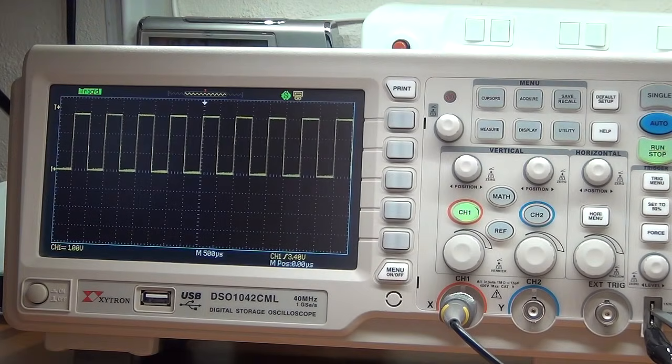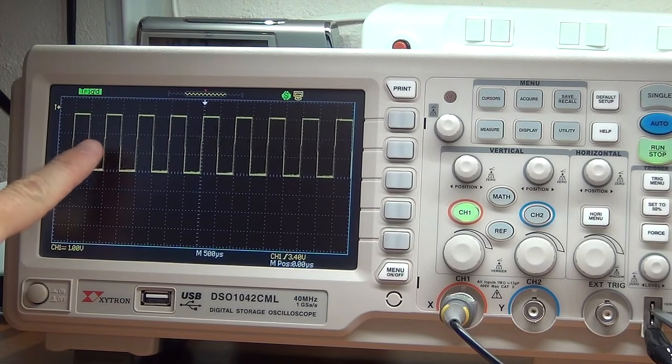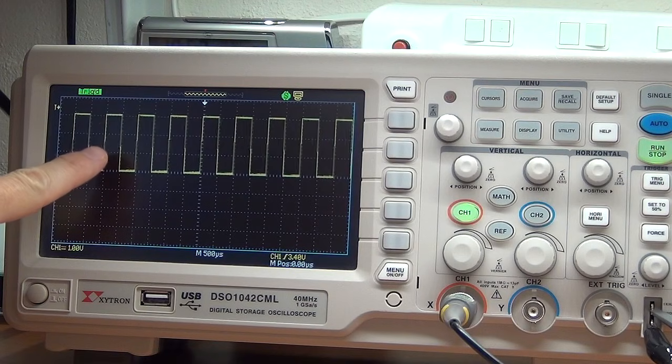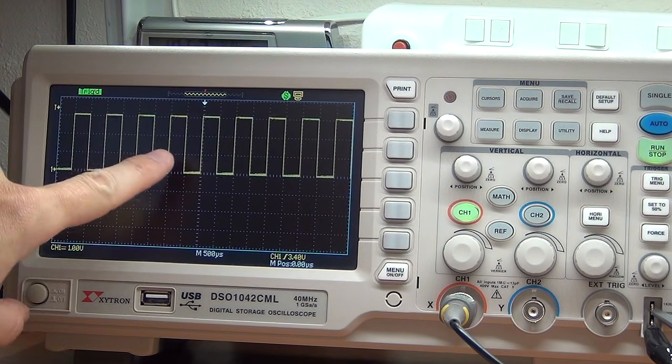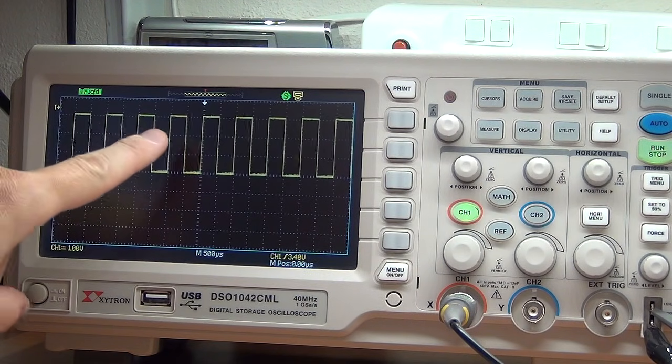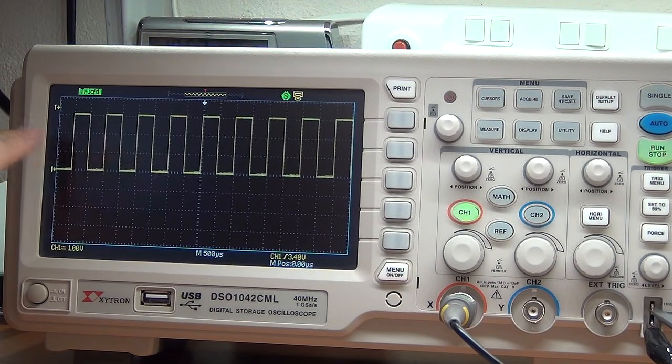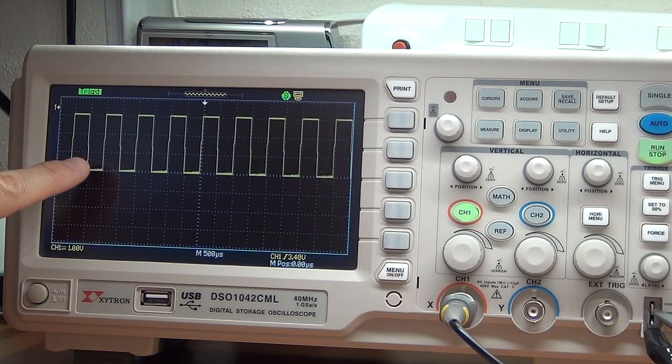Right, so the first thing I'm going to demonstrate as we look at the signal here is, if you can note, even though this is a stable wave coming in from the signal source on the oscilloscope, it's jumping around a little bit, but you could have a signal jumping around a lot more than that.